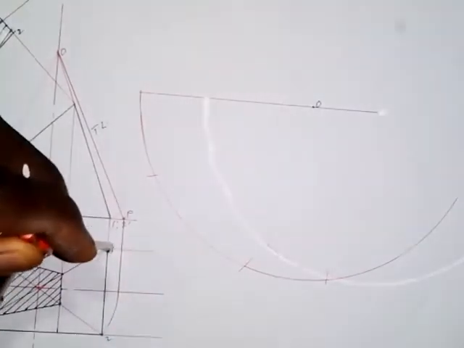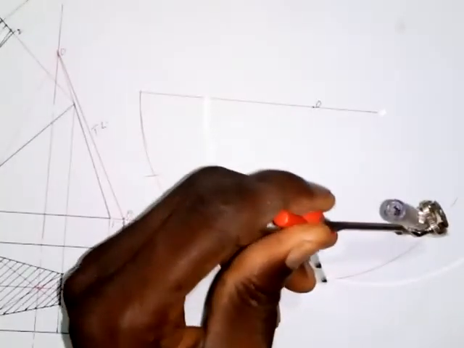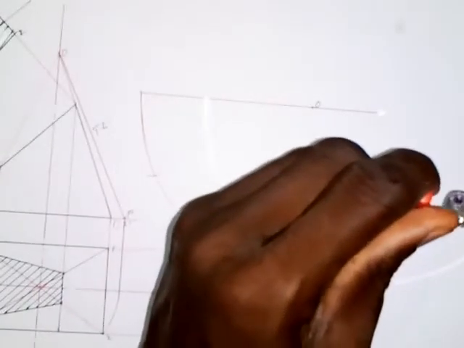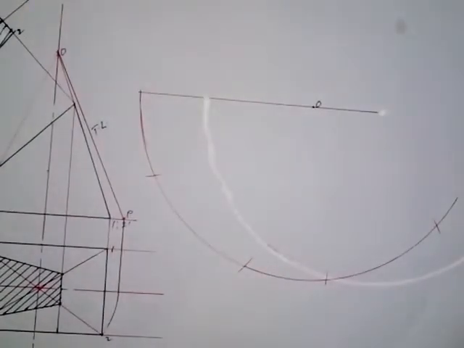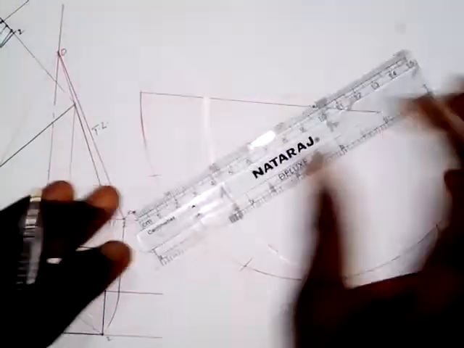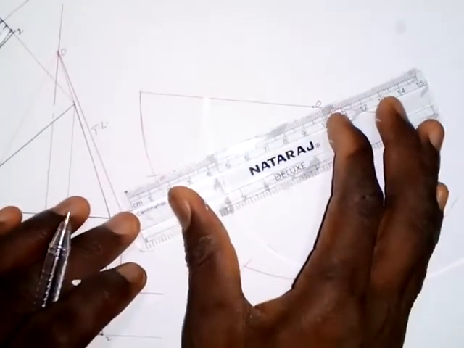So distance 1 4, then I will make an arc here like this. Okay, so all these points will be connected. So here I have what I'm opening from. Okay, so I will join this point together with point O here.